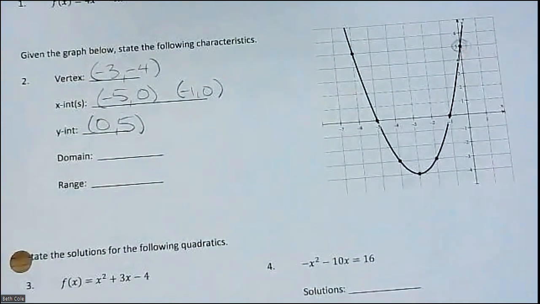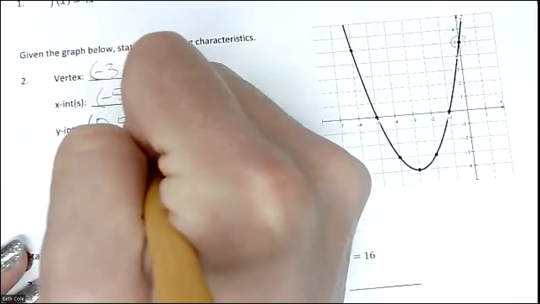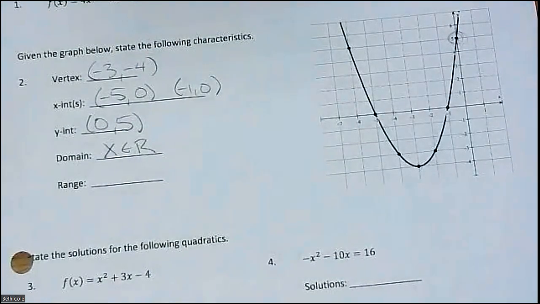Domain is an automatic answer. What is the domain? Yeah, x is an element of the reals, it's all reals. It goes left and right forever, so it's going to be everything. I think you were giving me the range over here.